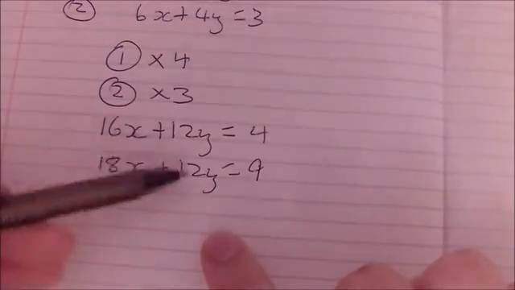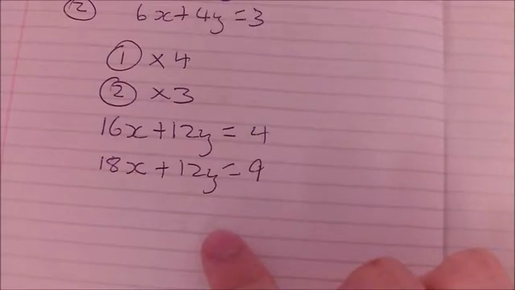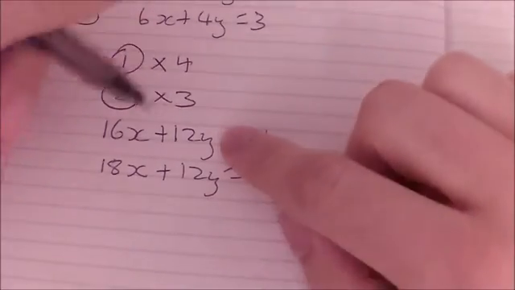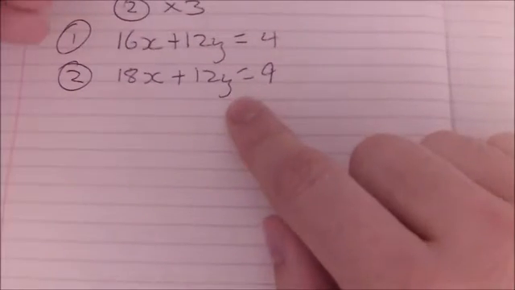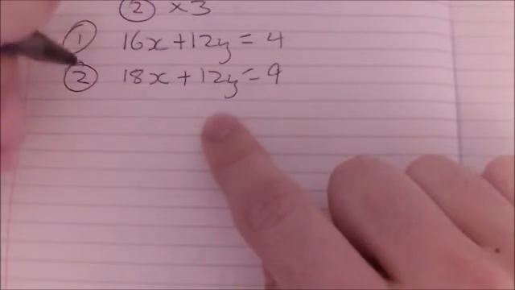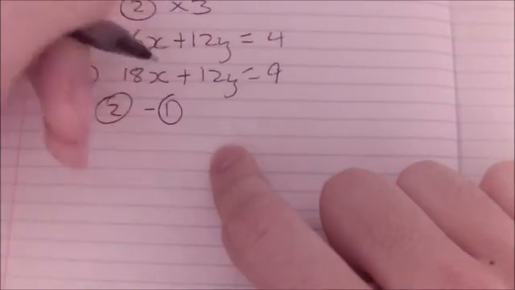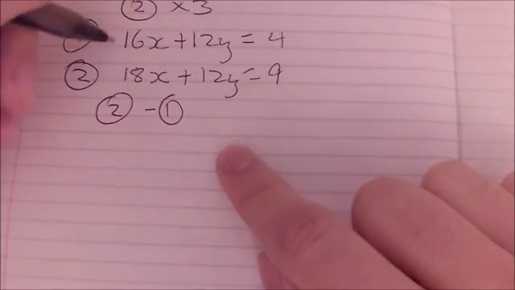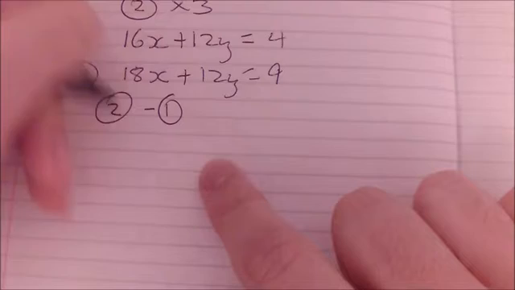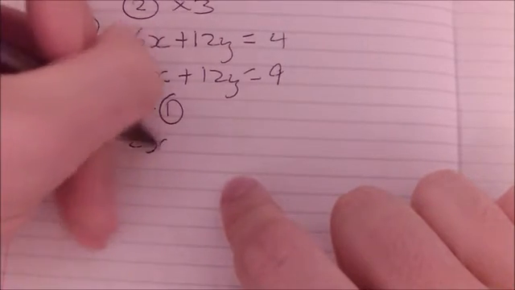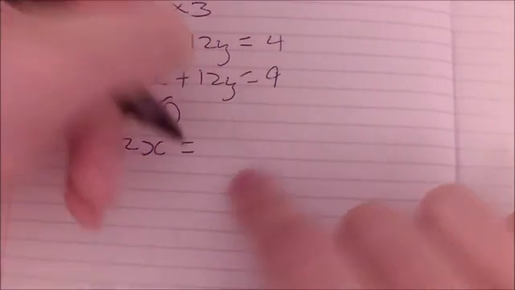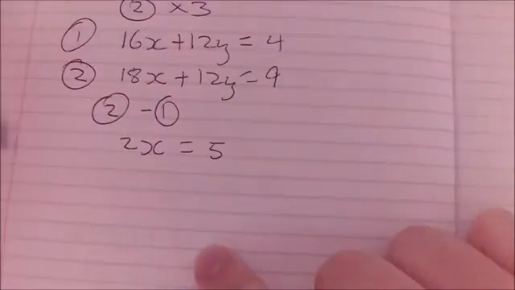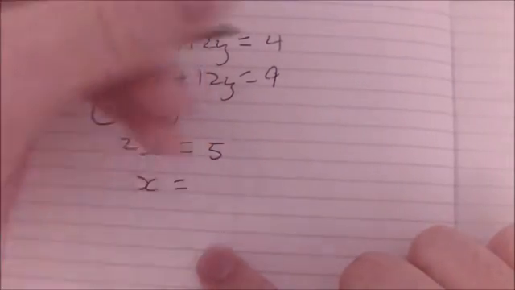So as you can see now, I've got 12 and 12 in front of y. So I can subtract them to get the y's away. So I'm going to cancel out the y's now by subtracting equation 1 and equation 2. So I'll subtract 1 away from 2. So I'm going to get a positive x afterwards. I want a positive x. It'll just be a little bit easier to work with. So 18x take away 16x is 2x. The 12y take away 12y is cancelled out. And then 9 take away 4 is 5. So then x equals 5 over 2.